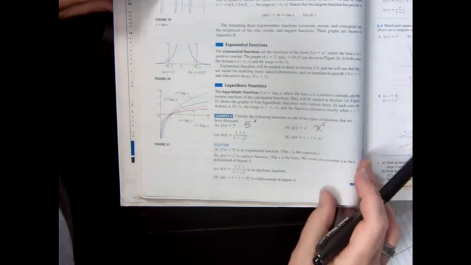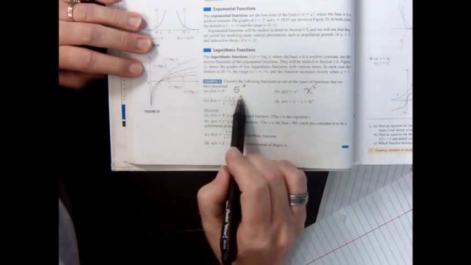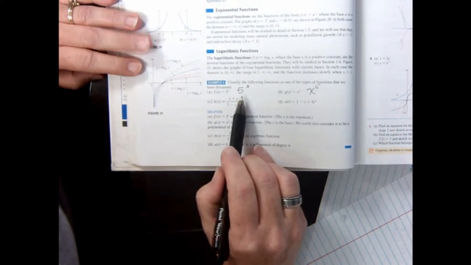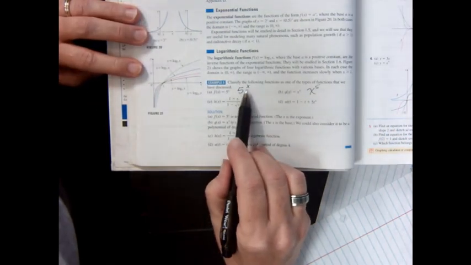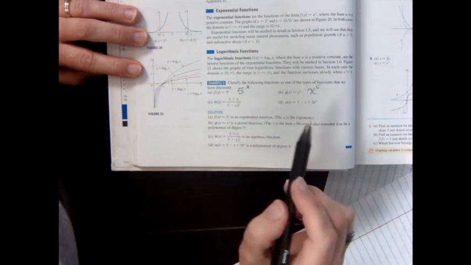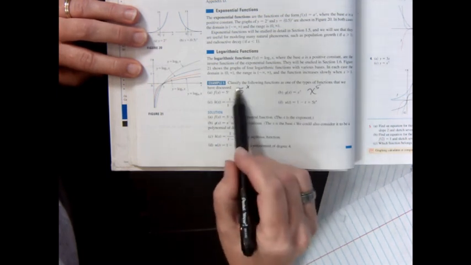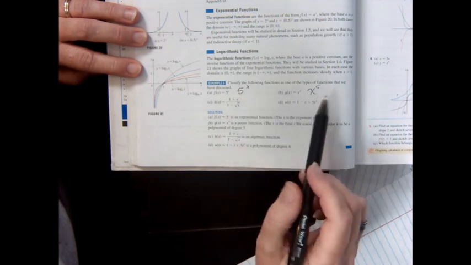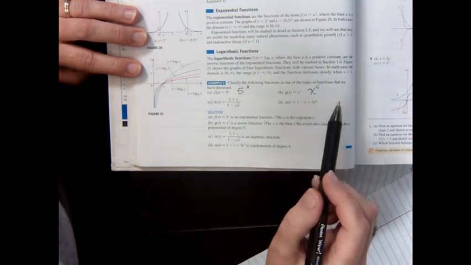All right, now, the next part just wants to see, have you been paying attention? What kind of functions are these? Now, I wrote this a little bit bigger because it was hard to see. 5 to the x, well, that's our exponential function. It has a constant at the base. B says x to the 5. That's our power function.